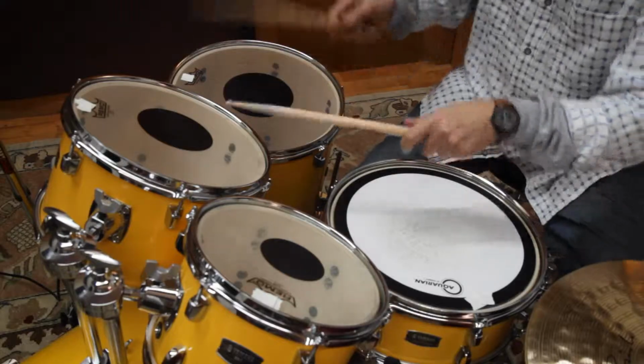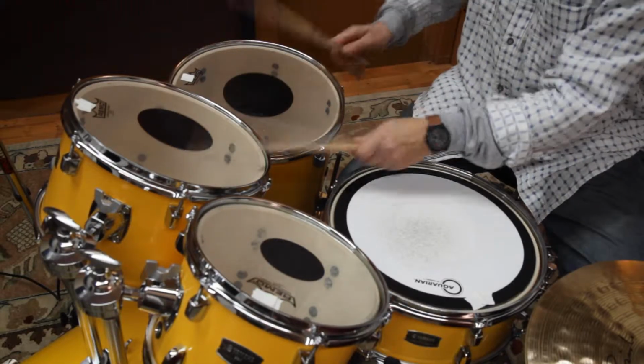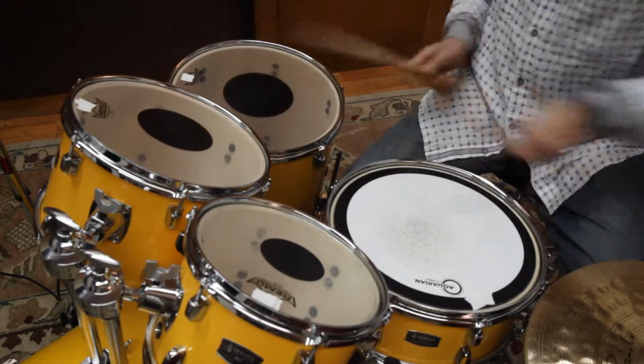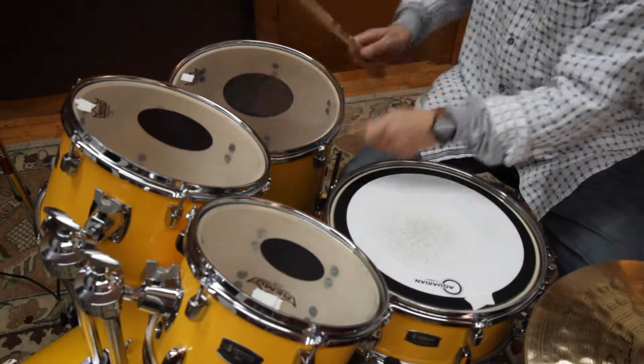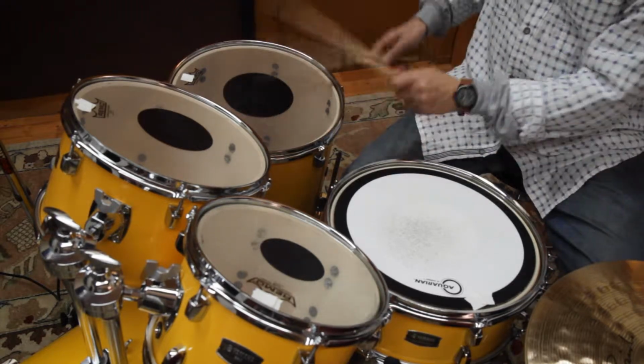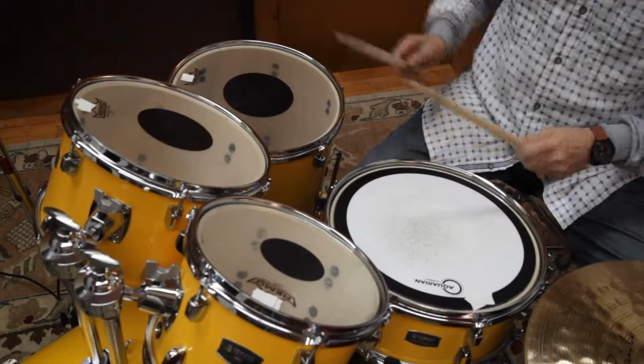Next combination, mounted tom 2, floor tom, and snare drum. Final combination, floor tom, snare drum, mounted tom 1.